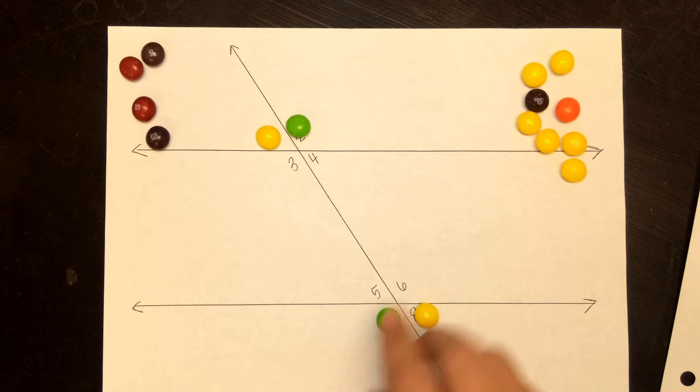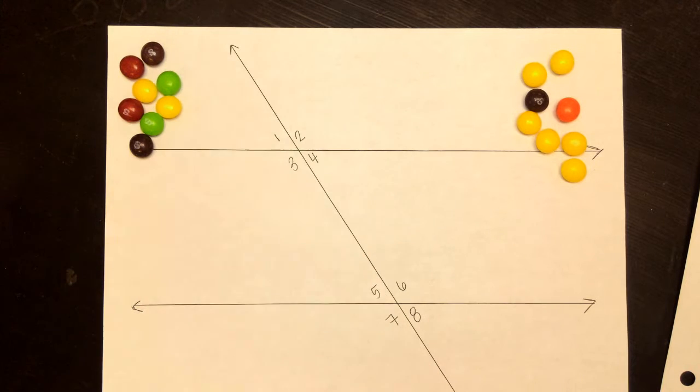Okay. Now clear your slate. Show me 4 sets of supplementary angles. 4 sets.